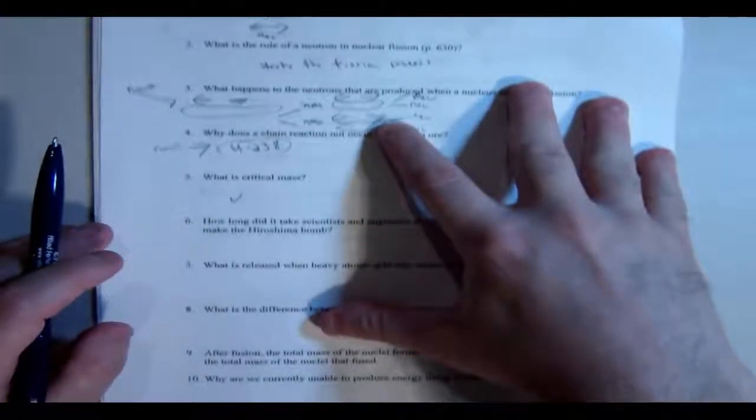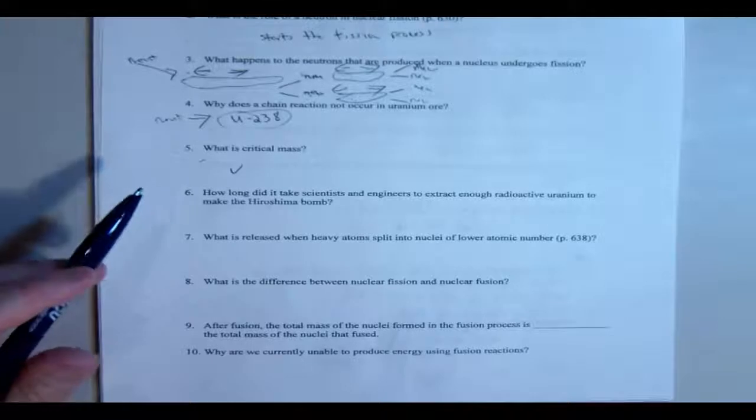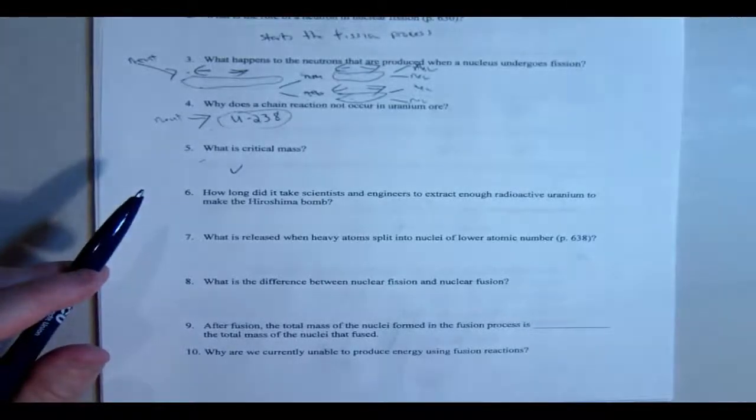Bam. Let's go up. All right. So number 6. How long did it take for scientists and engineers to extract enough radioactive uranium to make the Hiroshima bomb?